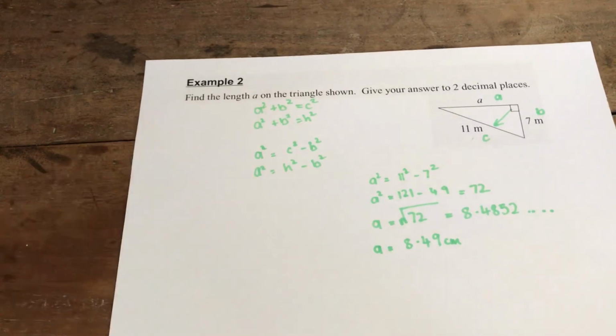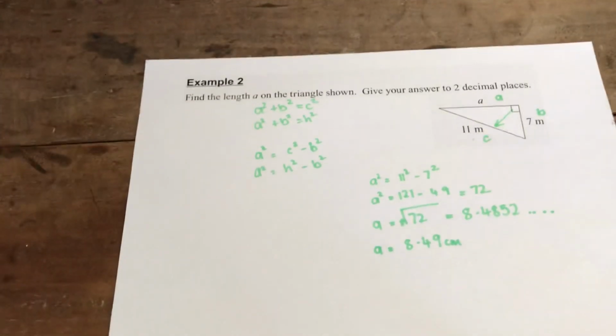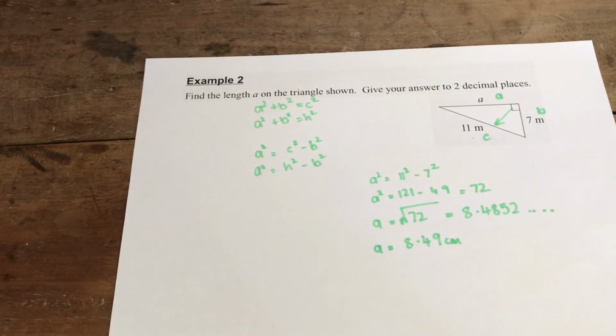Can you use this video to complete the questions from page 2 of your knowledge organiser and any maths watchwork set by your class teacher?